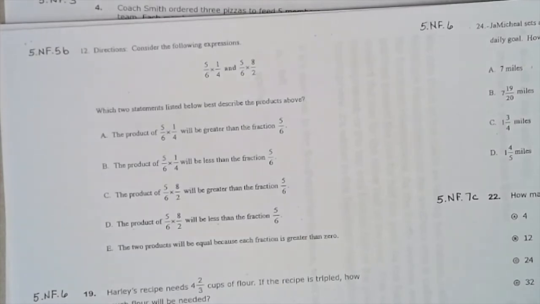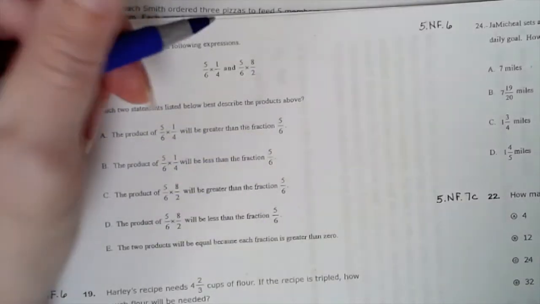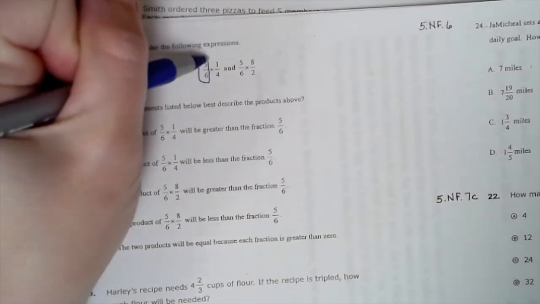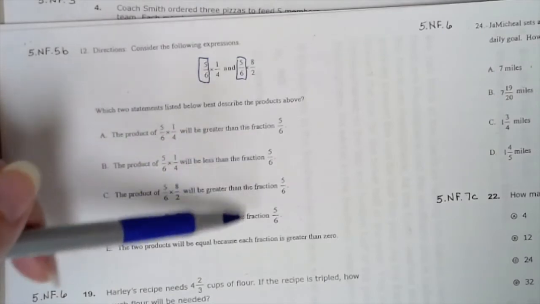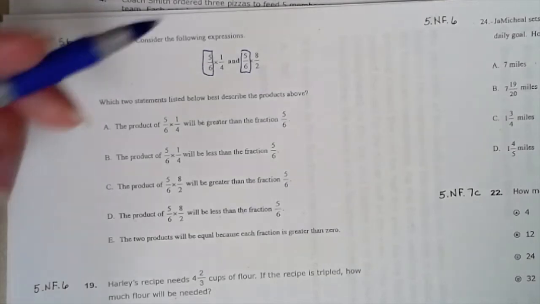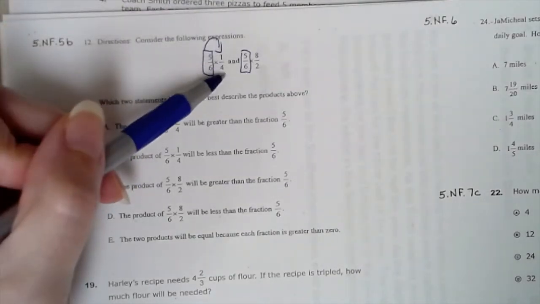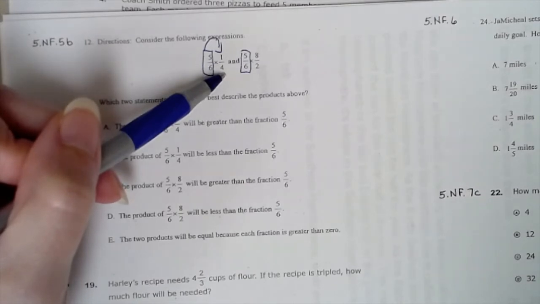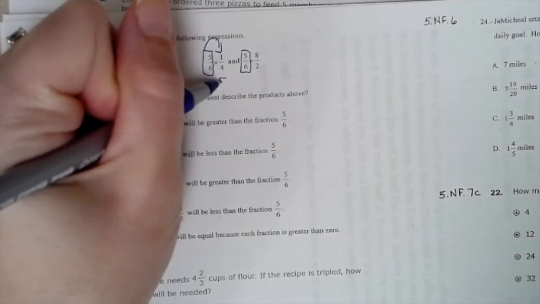Which two statements listed below best describe the products above? So we're comparing these to 5/6. We know there's 5/6 in both of them, and we can tell because every single answer has 5/6 in it except for the last one. And then remember, we're going to look at what's not in the box. Is what's not in the box greater, less, or equal to 1? It's less than 1, so this answer is going to be less than 5/6.